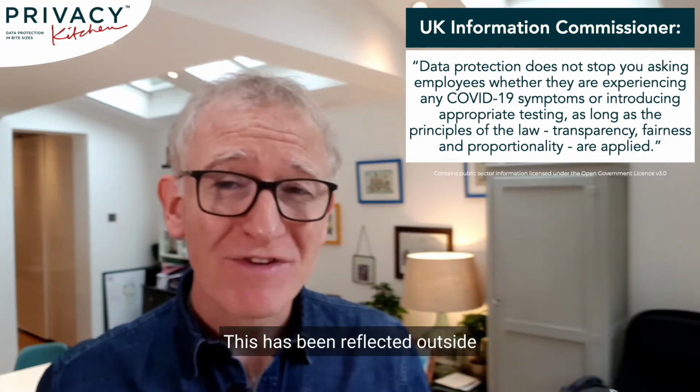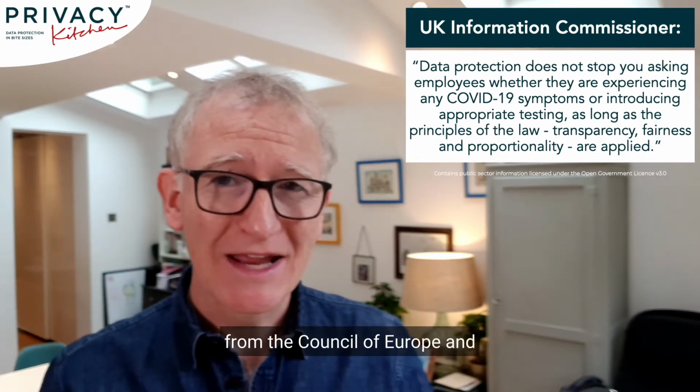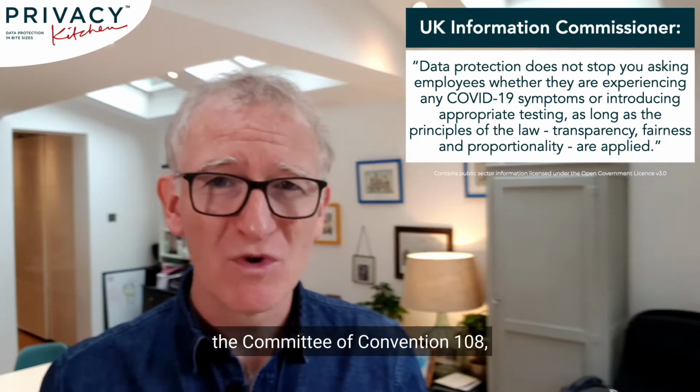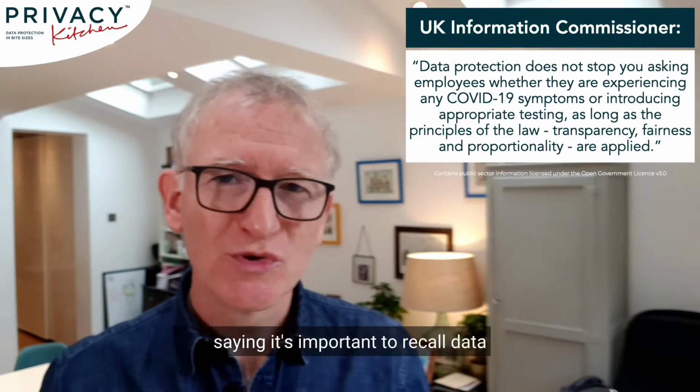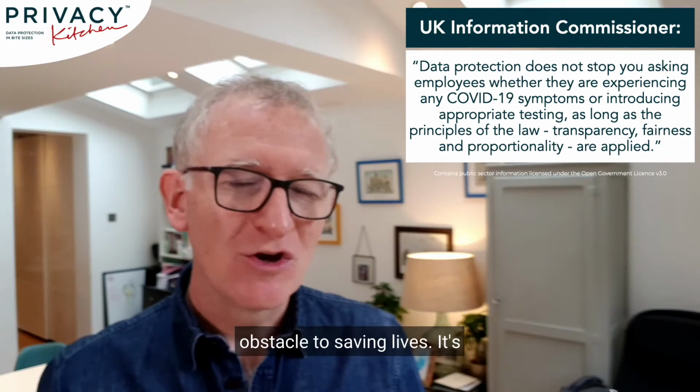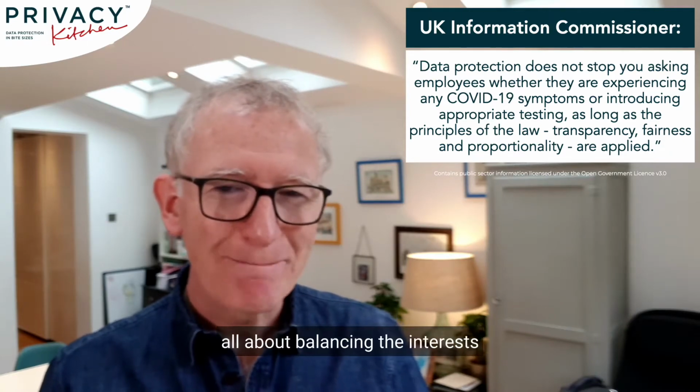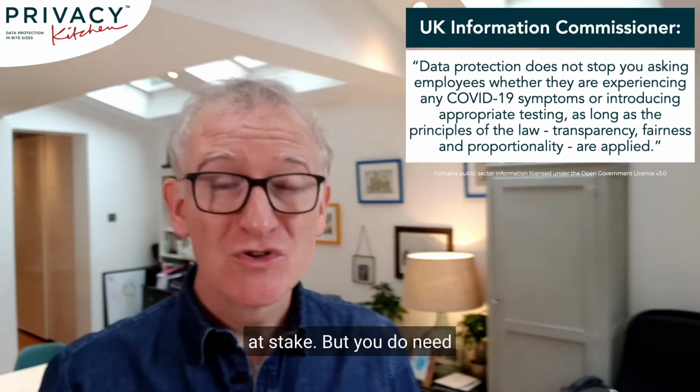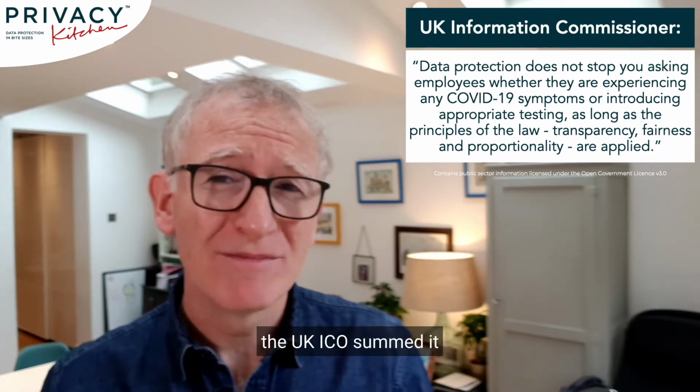This has been reflected outside the UK in a joint statement from the Council of Europe and the Committee of Convention 108, saying it's important to recall data protection can in no manner be an obstacle to saving lives. It's all about balancing the interests at stake. But you do need to comply with the law, and the UK ICO summed it up nicely there.